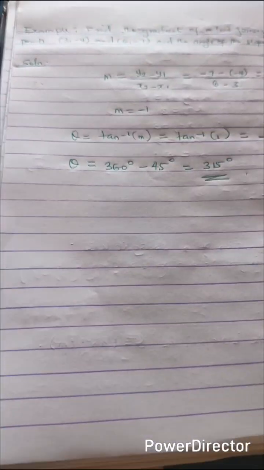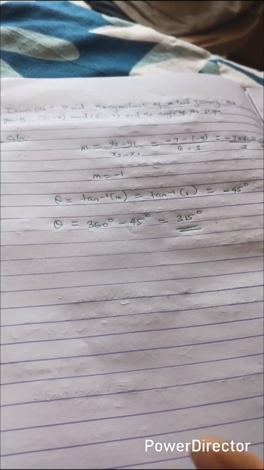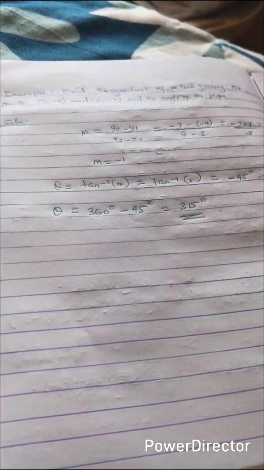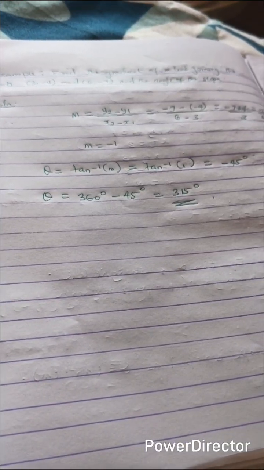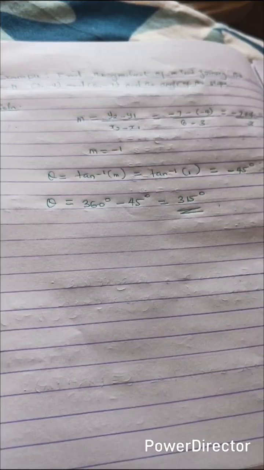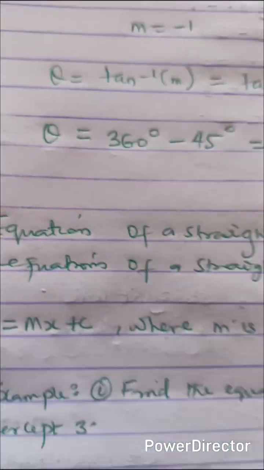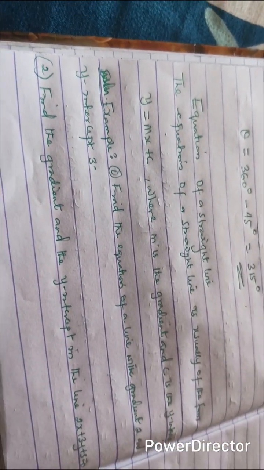Because of time, we are going to limit the examples of gradients to this, and then move to the equation of a straight line. At your convenience, you can try to treat as many questions as possible to perfect your understanding of these topics. So now we are done with this. Now, equation of a straight line.